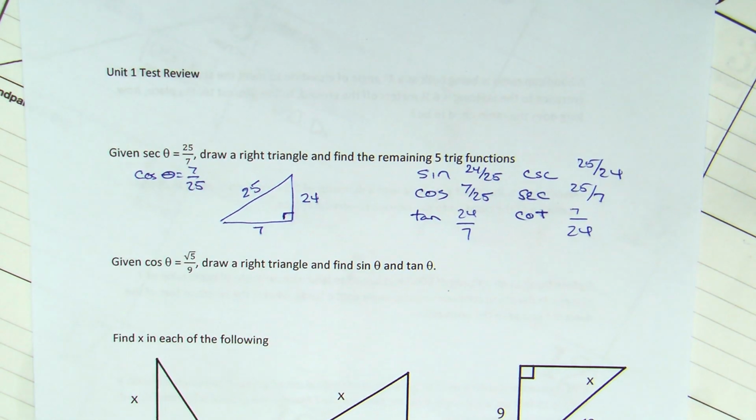Recall that sine and cosine are always less than or equal to 1. Secant and cosecant are always greater than or equal to 1. And tangent and cotangent, one is always greater, one is always less. Everybody good?